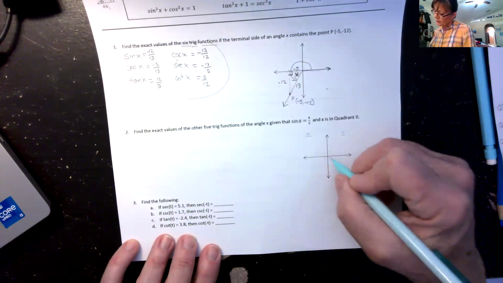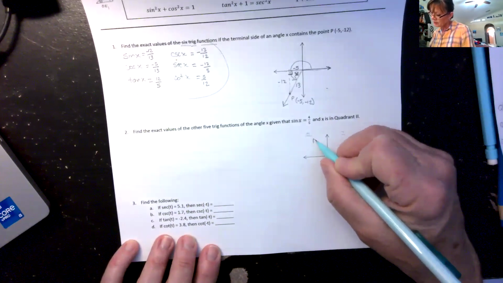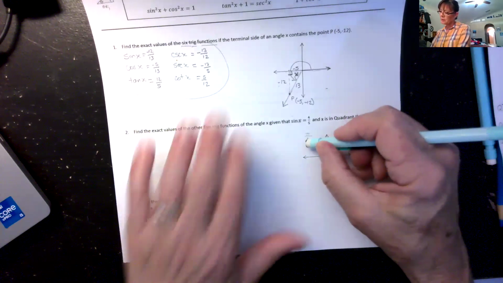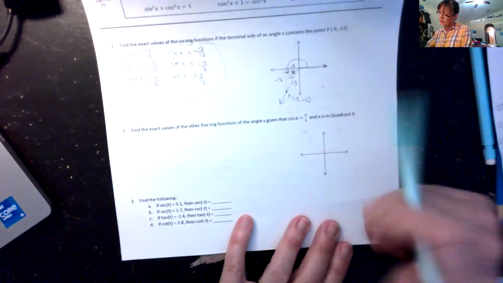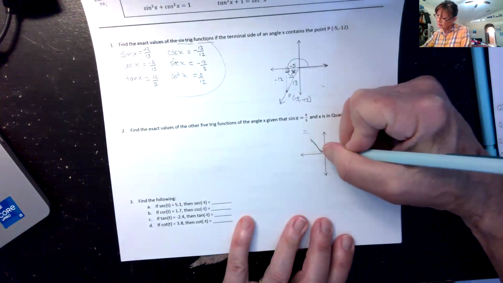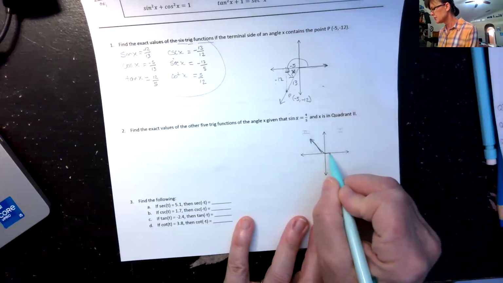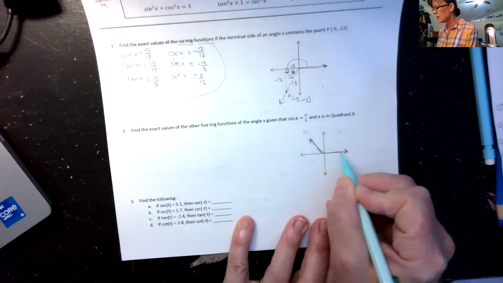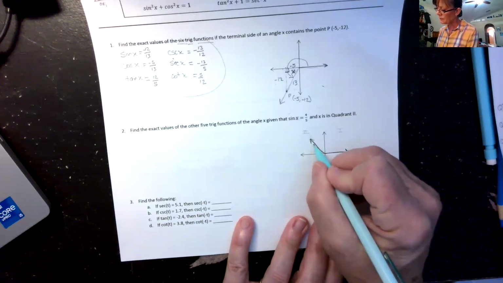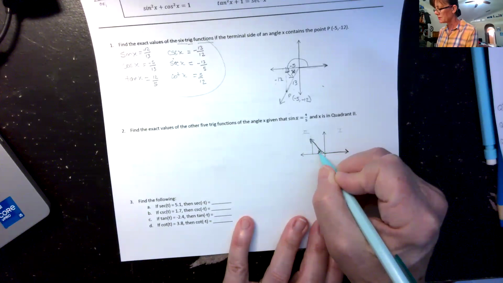So here we go. I don't know exactly where it lands, but I know that the terminal side lands in quadrant 2. Let me try to draw a straight line. Here's my initial side, and here's my terminal side. So what I'm going to do is draw my reference angle. Here's my reference angle x.